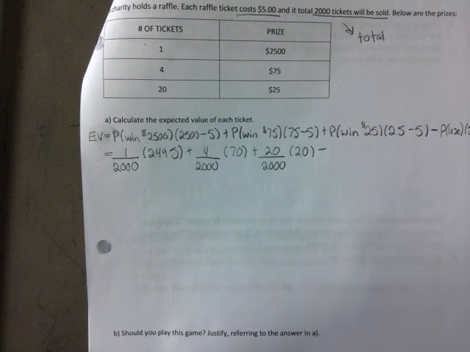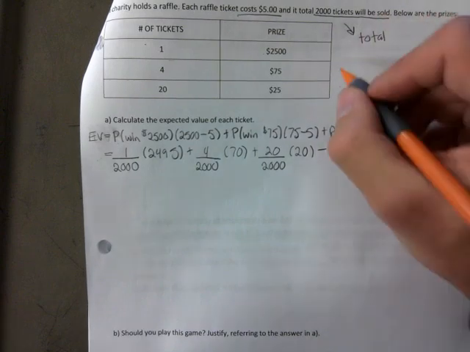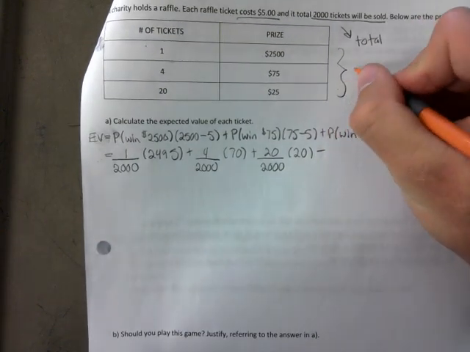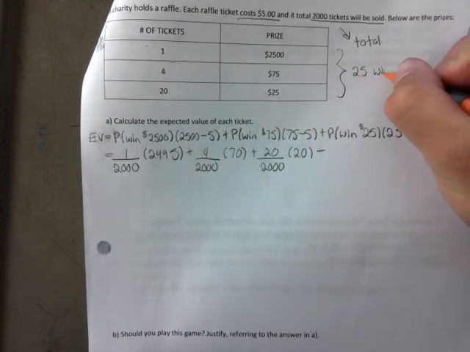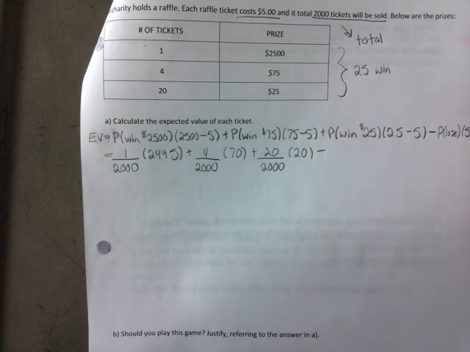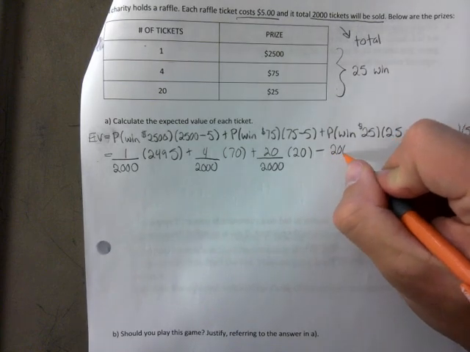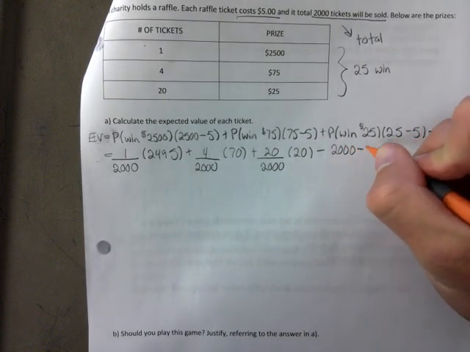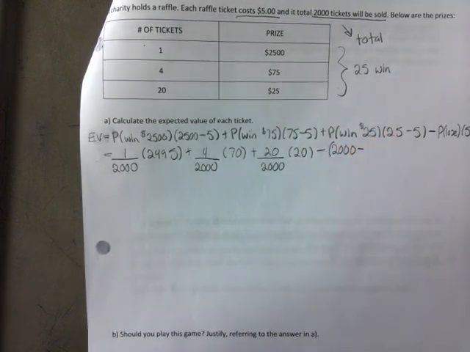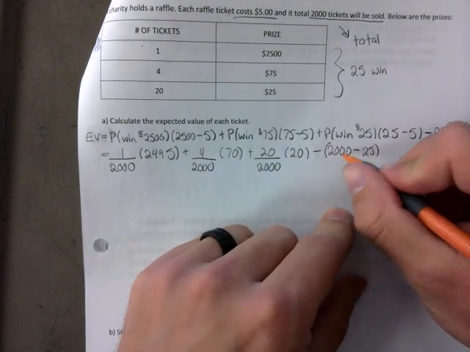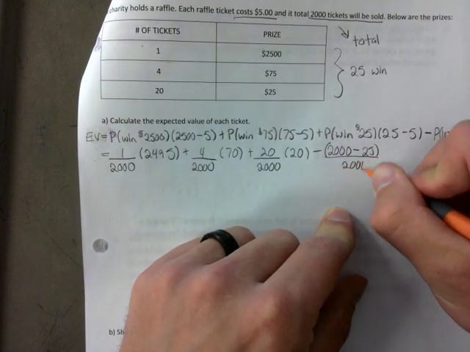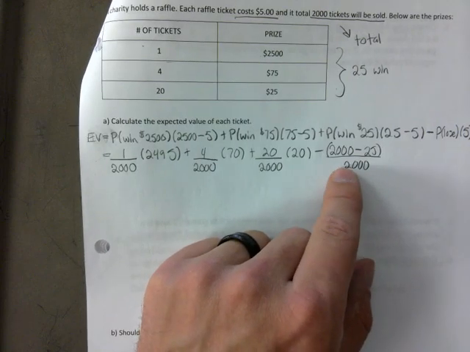Or essentially you lose money. Well, how many tickets result in a win? Yeah, so 25 win. So yeah, 2,000 minus 25 all over 2,000. 1975, yeah.